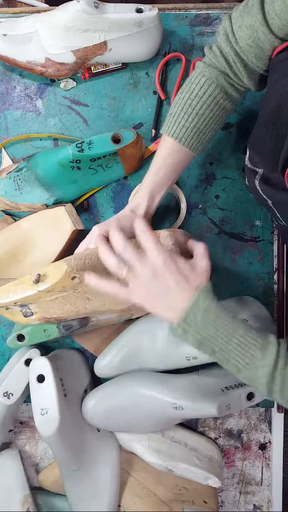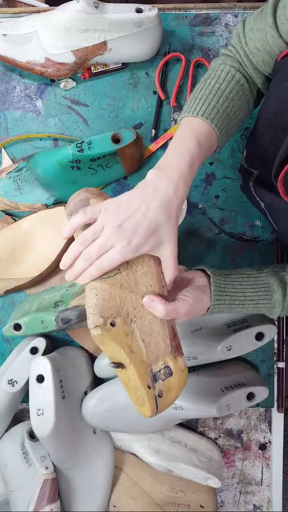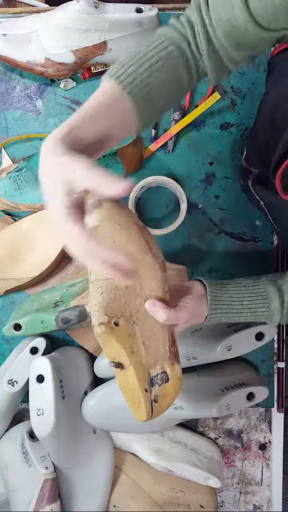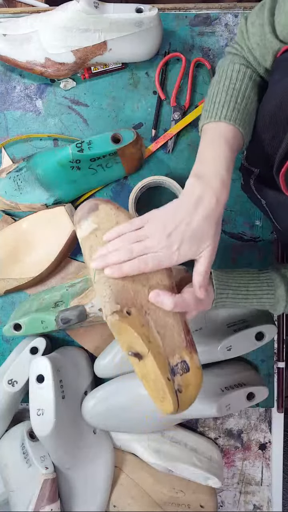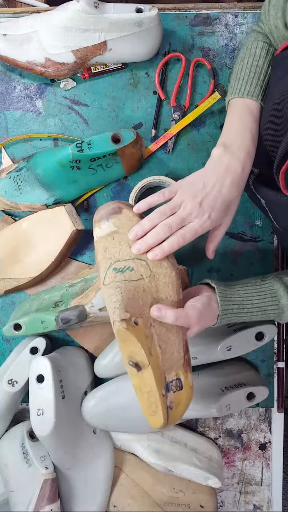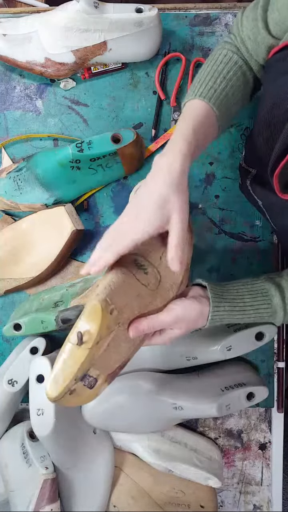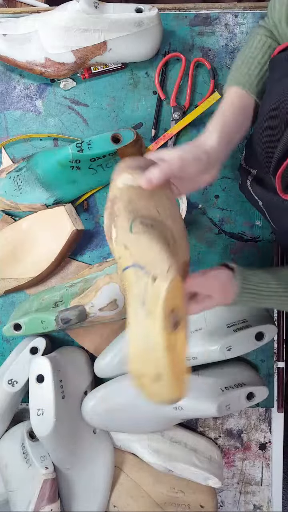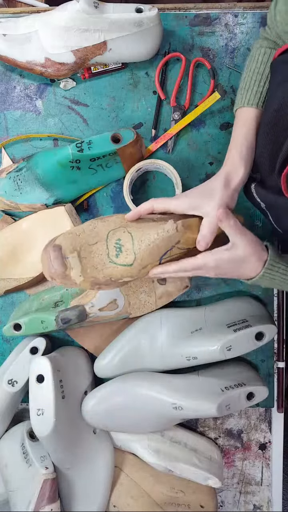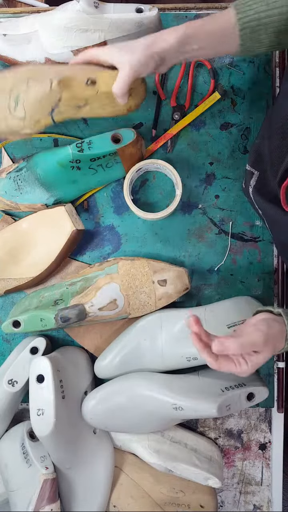For example, if you have a high instep, to enlarge it in the easiest way, you can attach a piece of cork here, because working with cork, it's a little bit easier to sand it to create a smooth surface, and that's why in some places we can attach cork instead of vegetable tan leather.